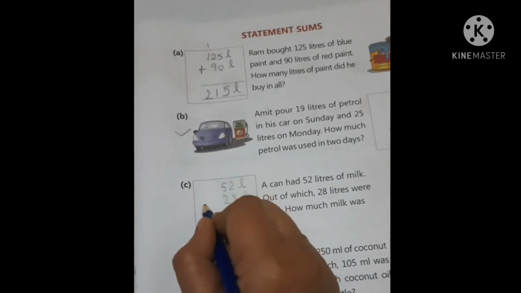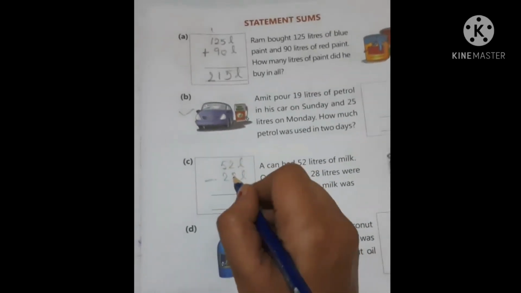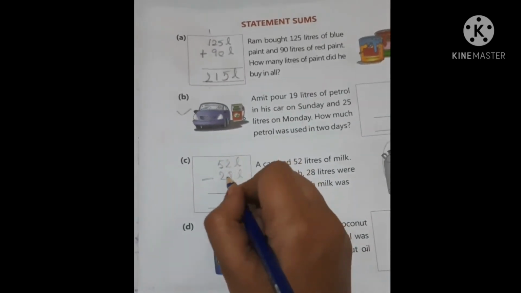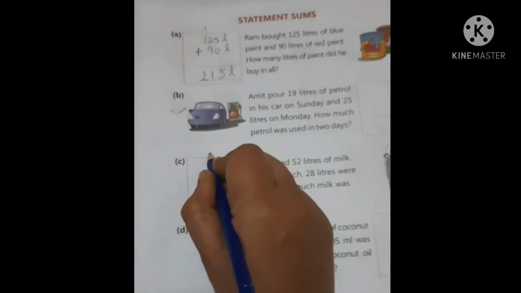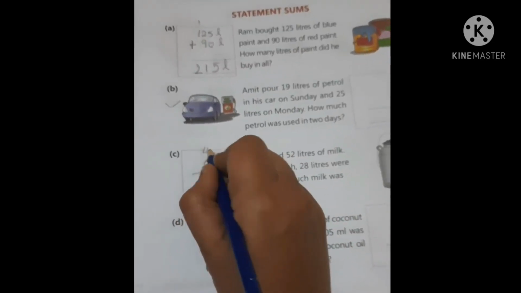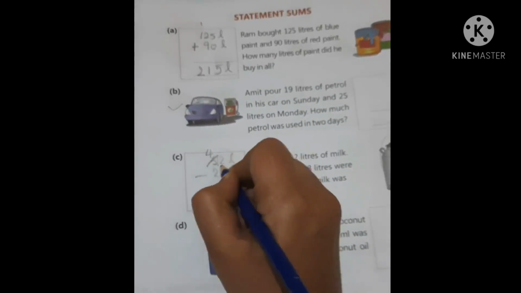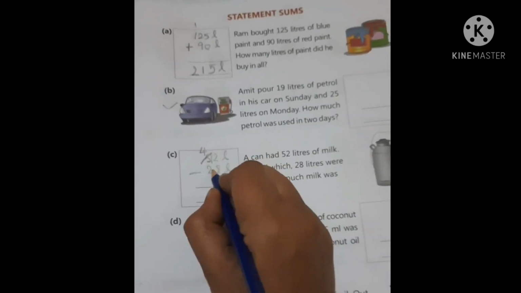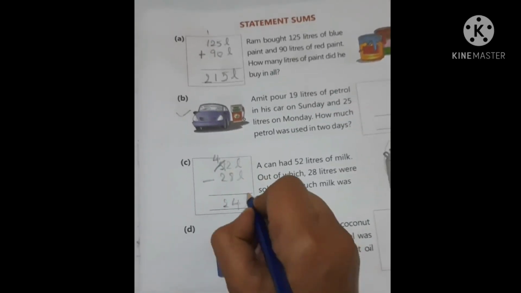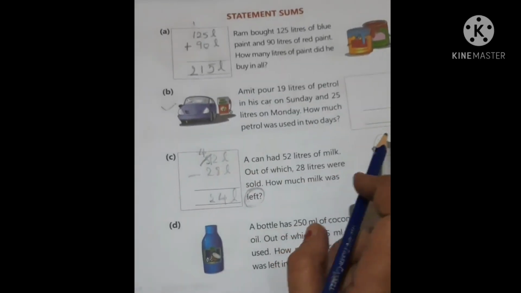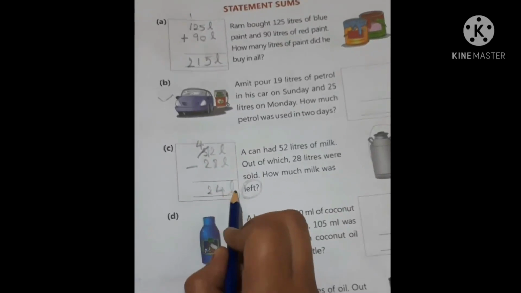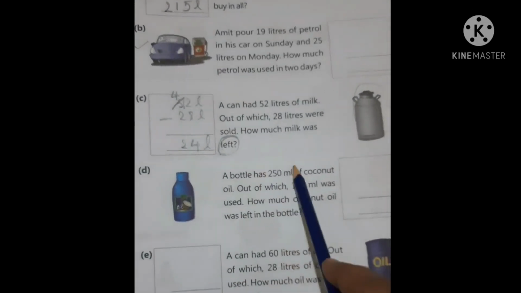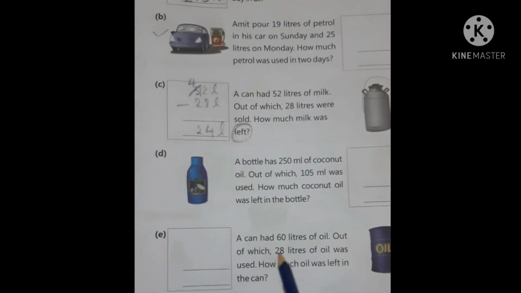So, we are going to do subtraction here. 2 minus 8. No, we can't remove 8 from 2. So, we are taking a borrow from 5. So, 5 becomes 4. So, 12 minus 8 is 4. 4 minus 2 is 2. So, the leftover milk in the can is 24 liters. In the same way, understand these two statement problems and complete.